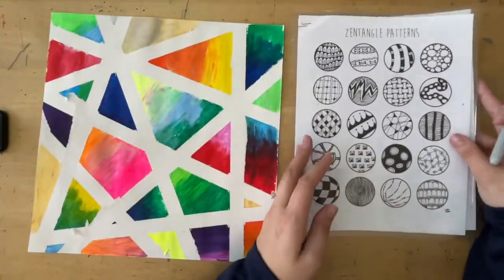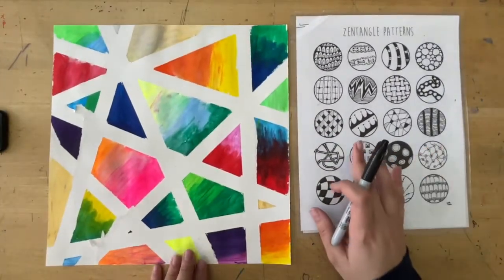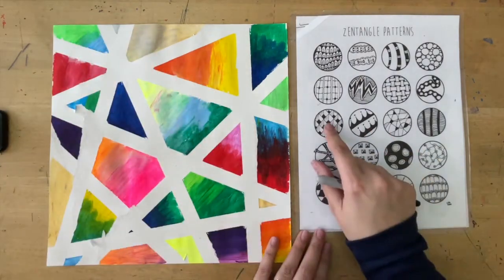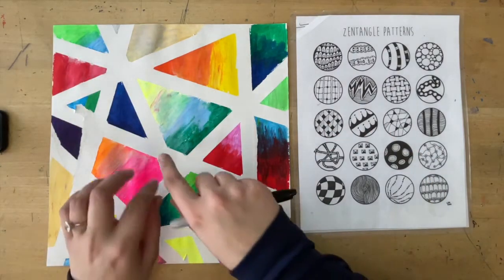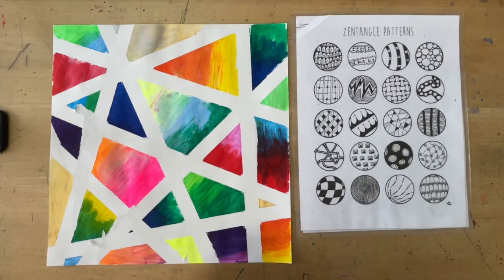Pick one that you feel comfortable with. You also have the choice of doing more than one type of Zentangle. If you want to do the whole thing with one style, you can, or you can switch it up and do different types of Zentangle in different spots. You are the artist, you get to decide. So I'm going to fast forward this part so you can see how I work my Zentangles into the negative space.